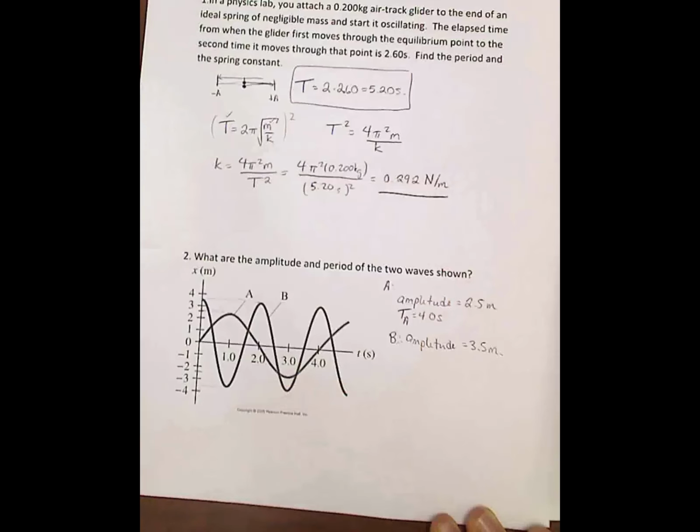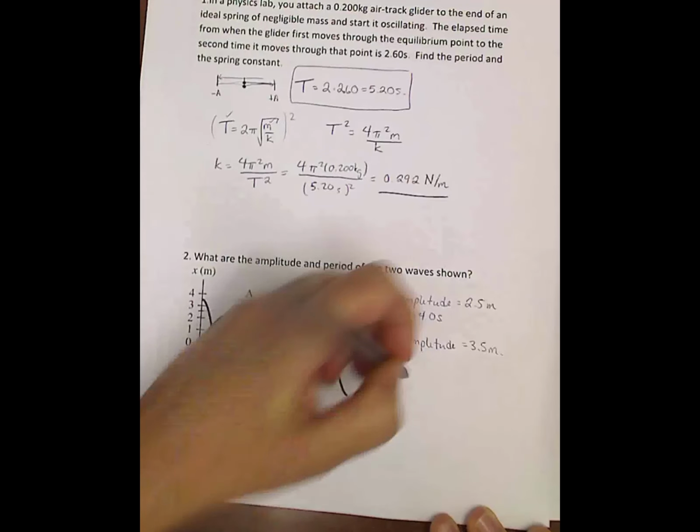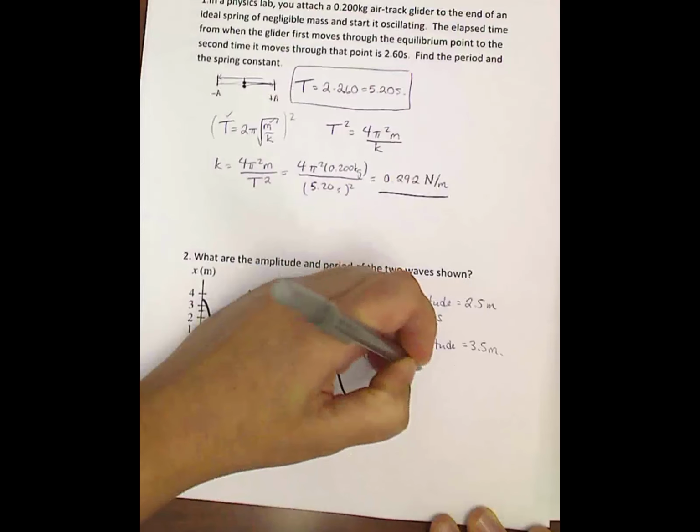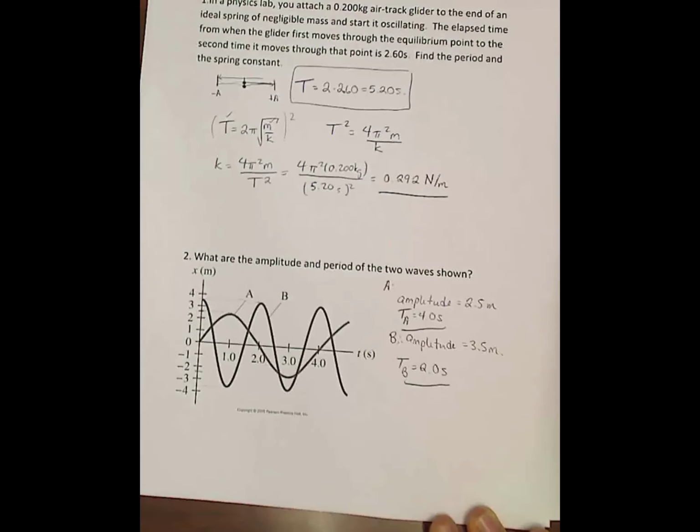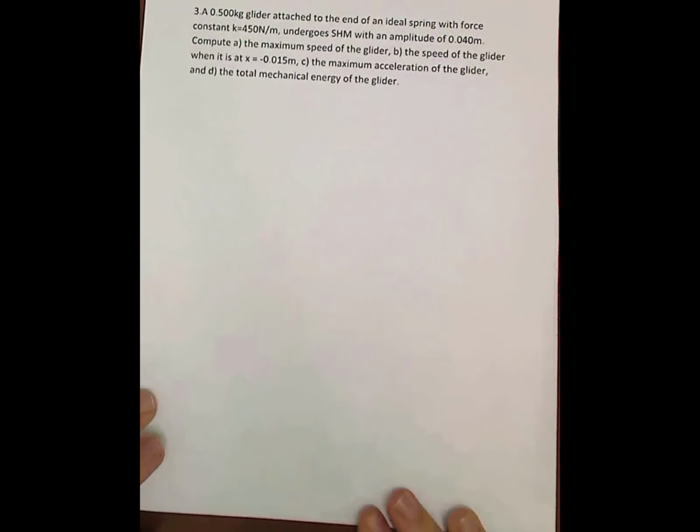For B, now I start at my peak. I'm going to find out when is the next time I'm at my peak and going down. It'll be right up here, and that's 2.0 seconds. So for B, the period is 2.0 seconds. Okay, so you've got to look at the picture, find the place where it's going through exactly the same point in the cycle again. The third problem, we're going to use conservation of energy to solve.